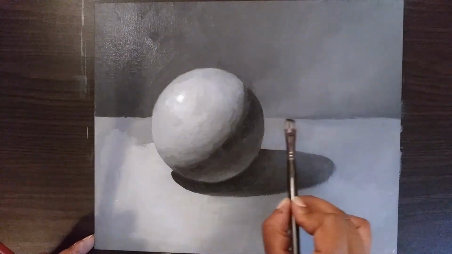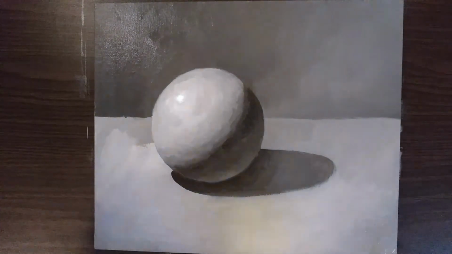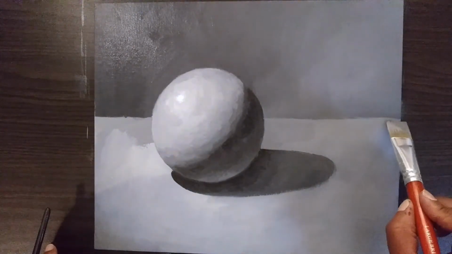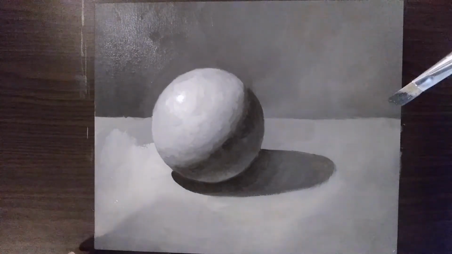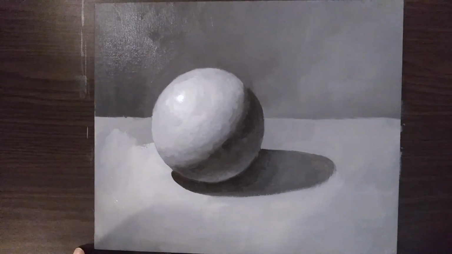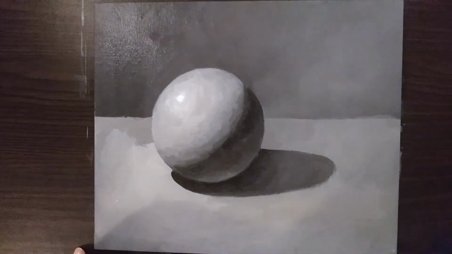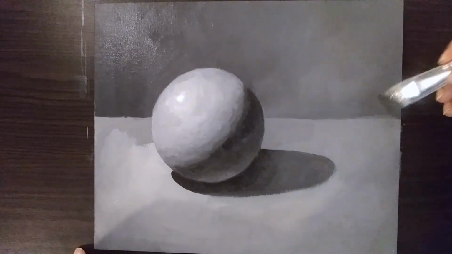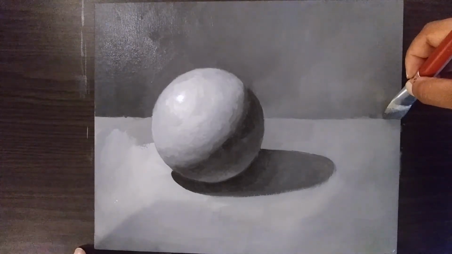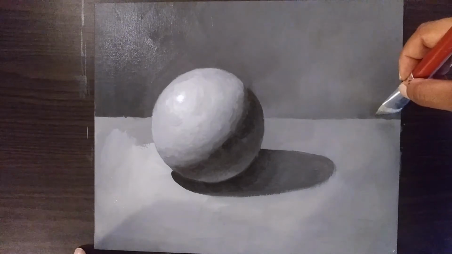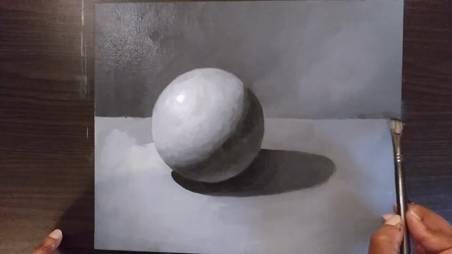Just want to kind of soften the edge just a bit. Softening and putting it back in, take it out.